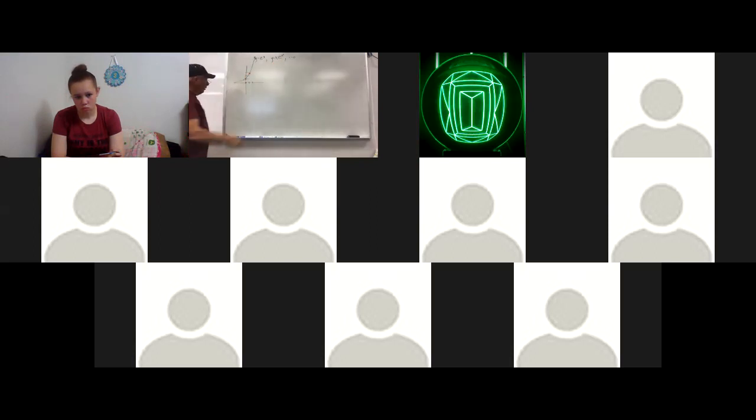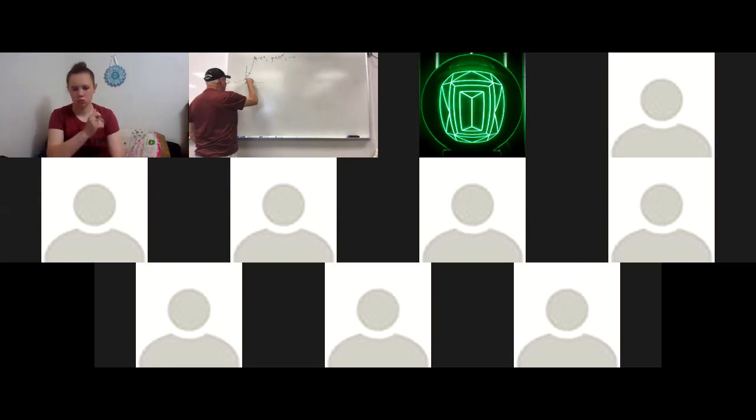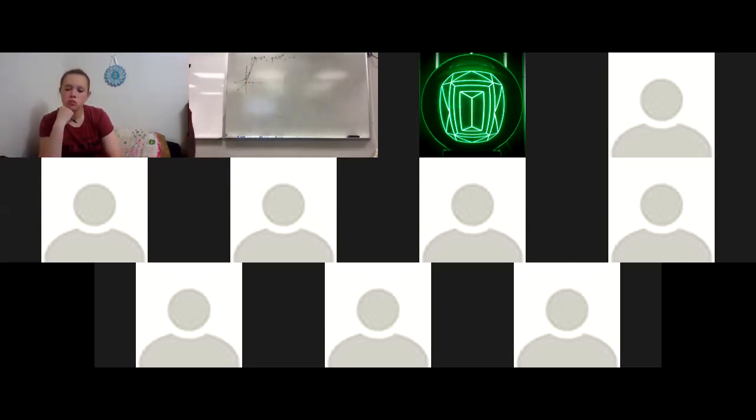So this curve comes like this, and then you have x equals 0 as the vertical line. So you're just going to find this answer right here.